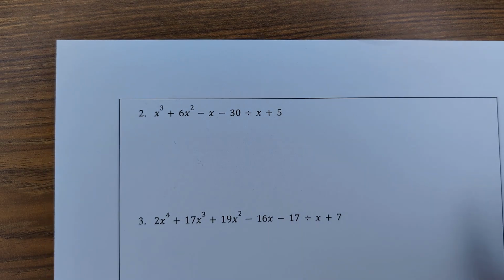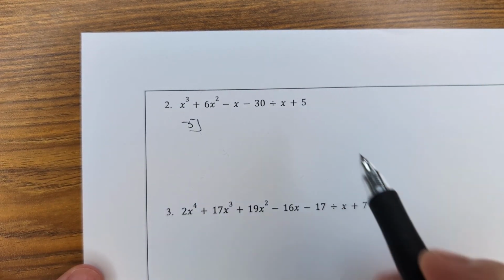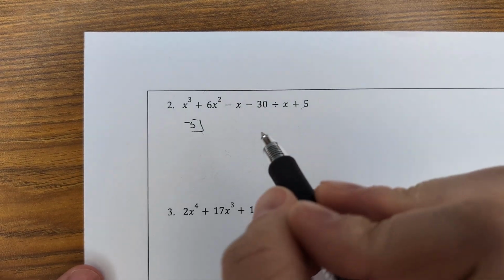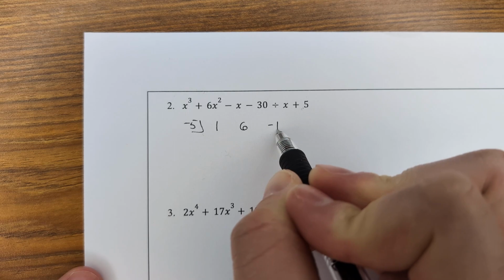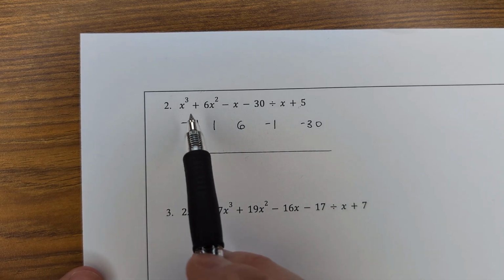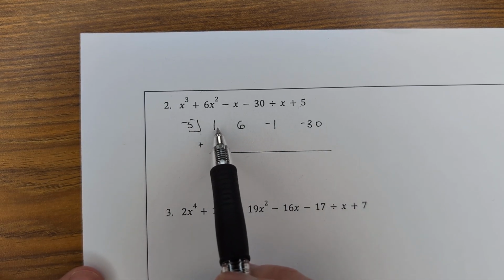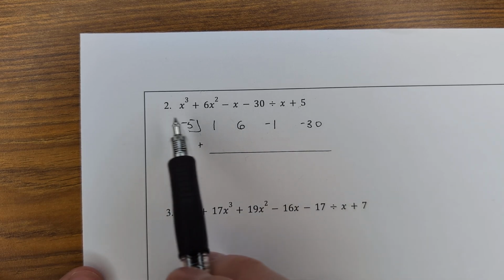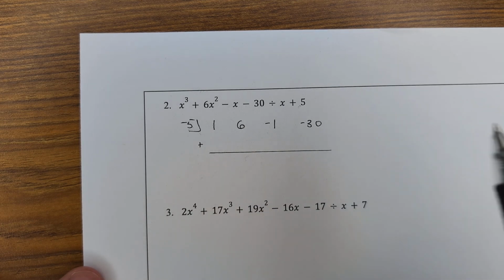All right, so let's look at number 2. The number in the box is going to be -5, the opposite of that number. Numbers next to it, so 1x cubed, 6x squared, -1x, and -30. Give yourself some room, plus. Just as a quick check, your coefficient row, not counting the number in the box, should have one more number than your highest exponent. Since my highest exponent is 3, I have to have 4 numbers here.